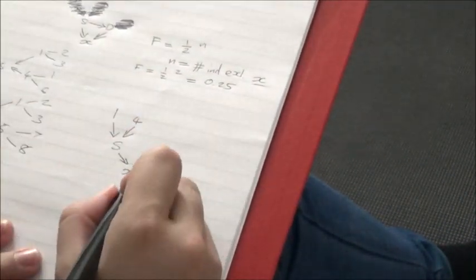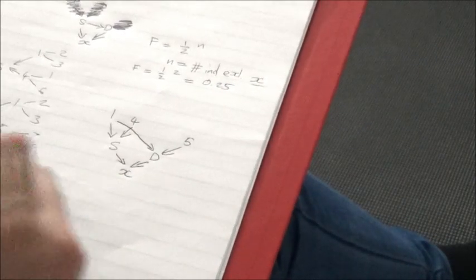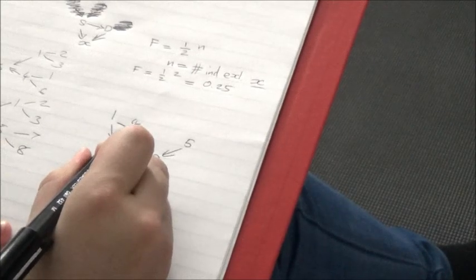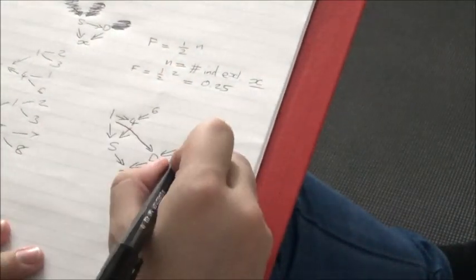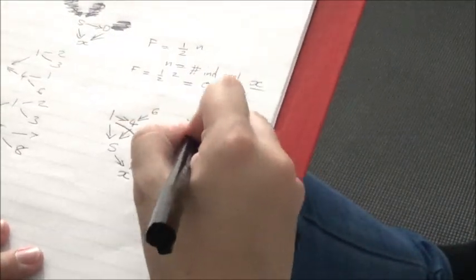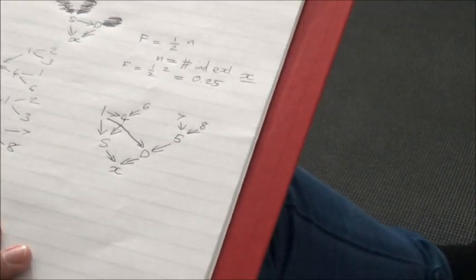Okay, D has parents 1 and 5. Okay, individual 4 has parents 1 and 6. And then individual 5 has parents 7 and 8. Okay, so this diagram will look pretty confusing.